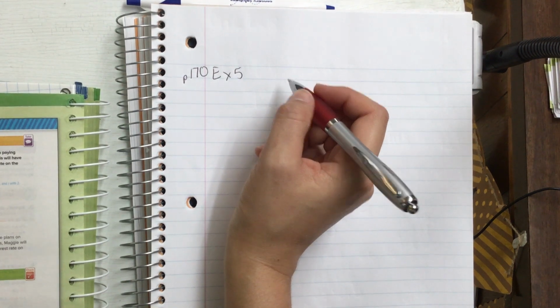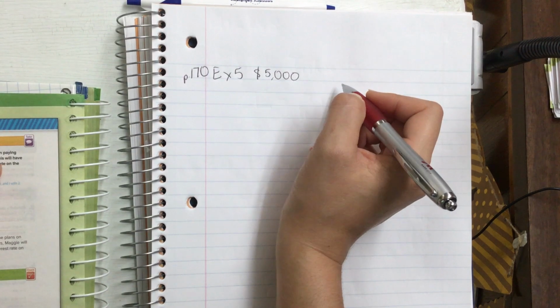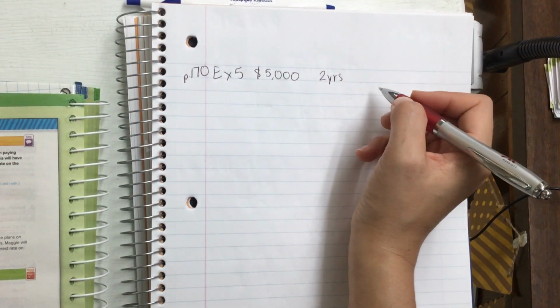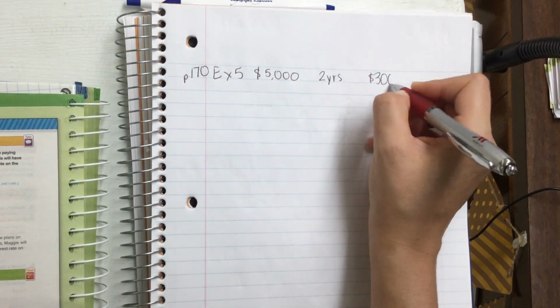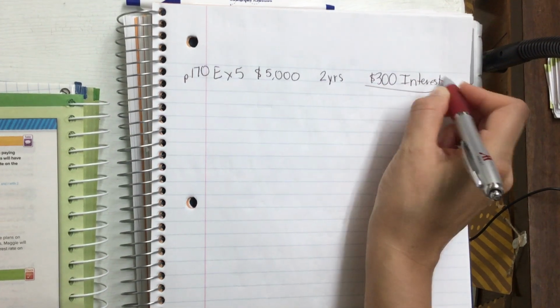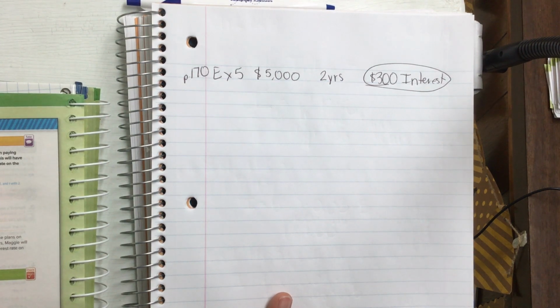Lewis is taking out a car loan of $5,000. He plans on paying off the car loan in 2 years. At the end of 2 years, Lewis will have paid $300 in interest. So they're giving us the interest amount. They've never given us that before. What is the simple interest rate on the car loan?